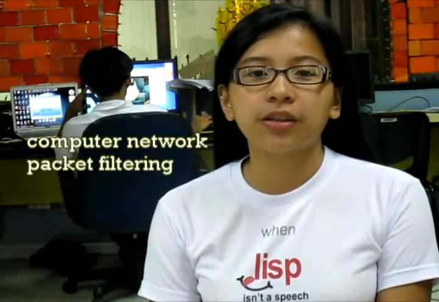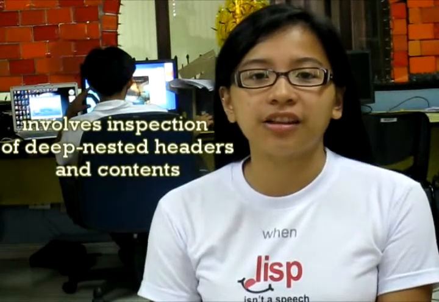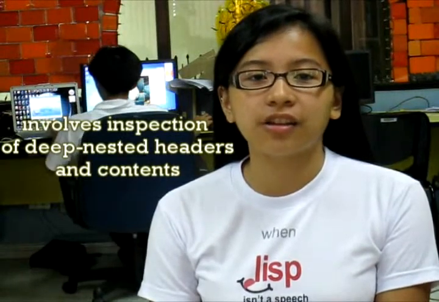DPI is computer network packet filtering that involves inspection of deep nested headers and contents as they are transmitted across the network. DPI may occur with or without the consent of the parties, and for purposes that are not consistent with the interests of the parties.